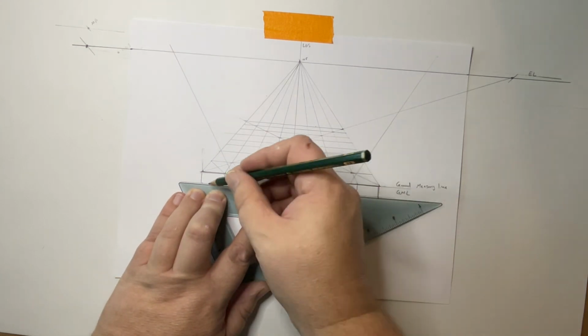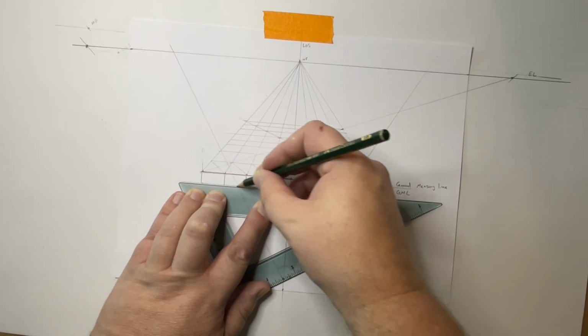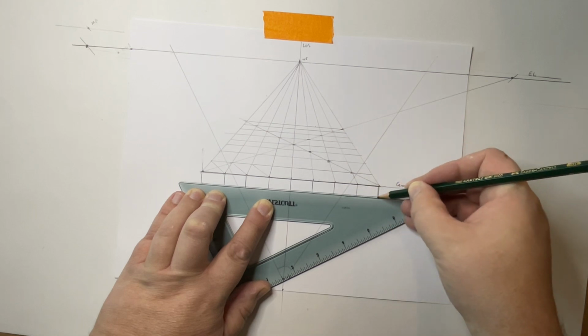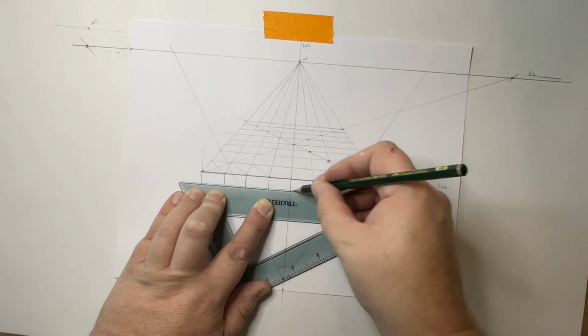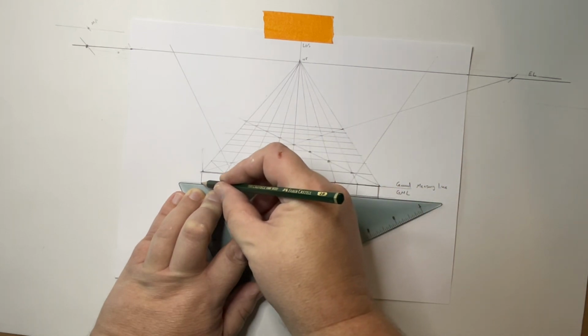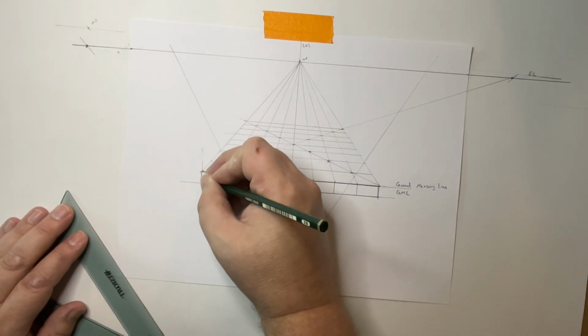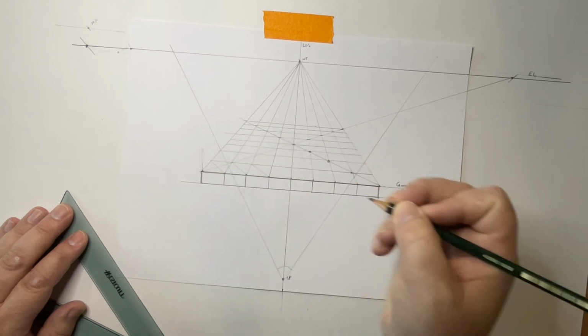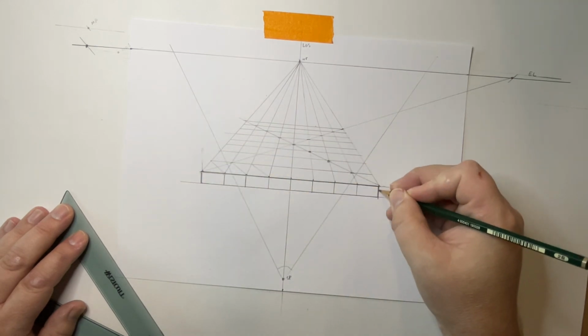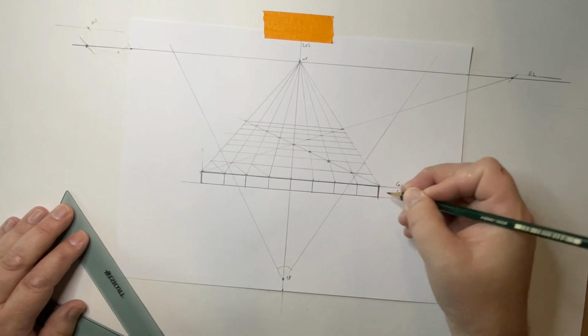And then this is where your kneaded eraser comes into play too. And on some of these shorter ones where I can actually have quite a bit of control, I probably won't even use my triangle. I'll just freehand it.